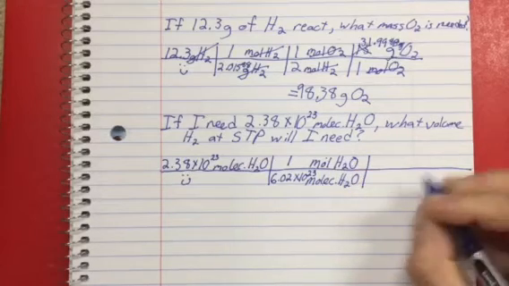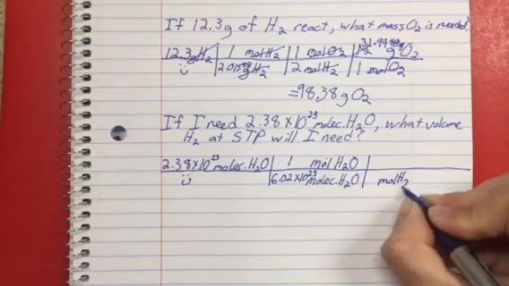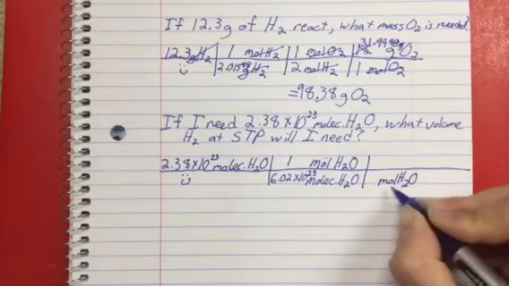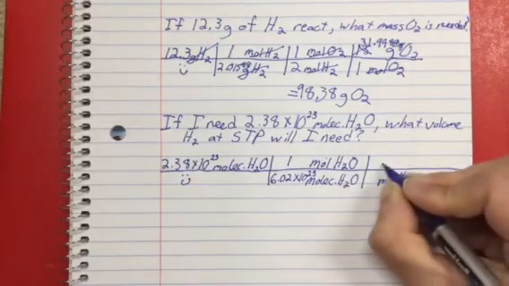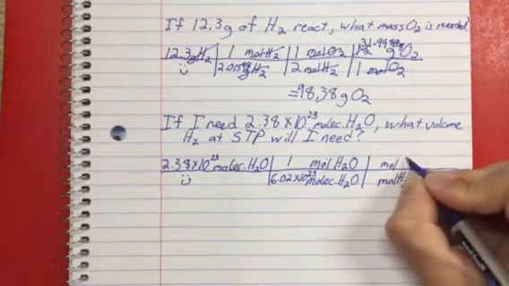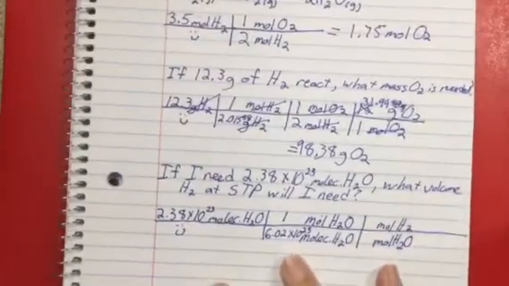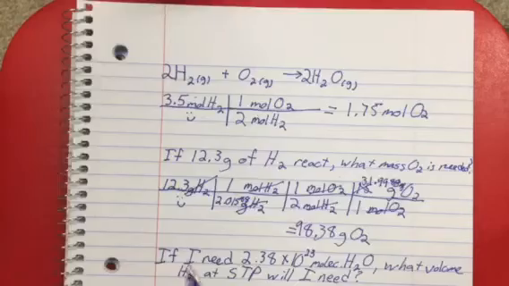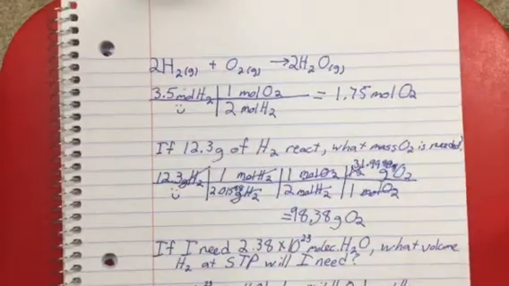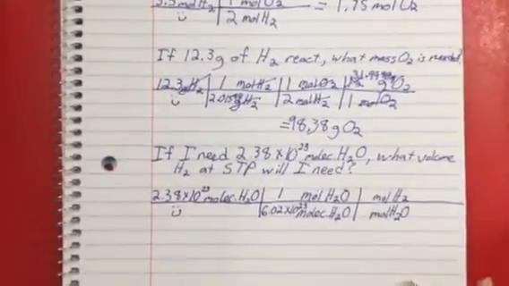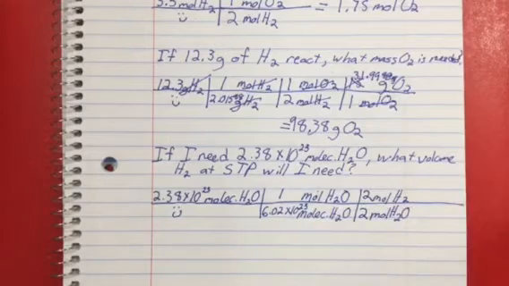Now I bring this down again. And we're going to change substances. So we're going to go from moles of water to moles of hydrogen, since I was asked for hydrogen this time. Okay. Where do those numbers come from? Again, our balanced chemical reaction. So we have 2 moles of water, 2 moles of hydrogen. I know they reduce. Humor me and write the numbers in anyway.